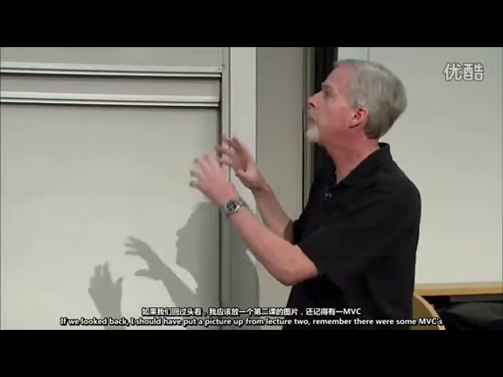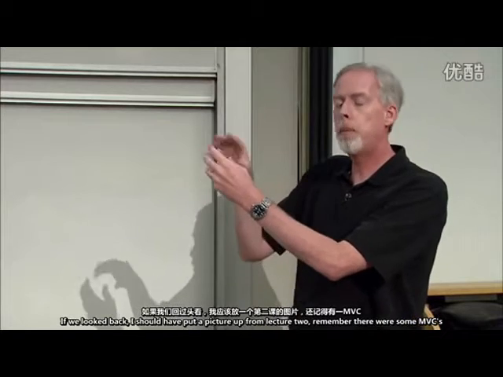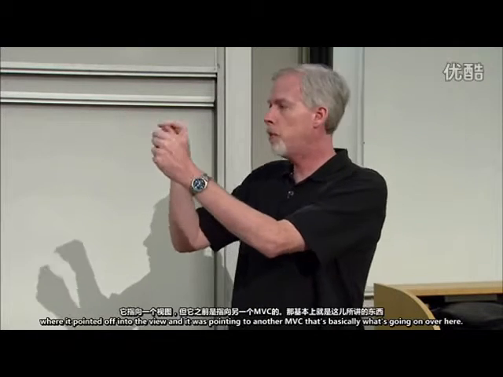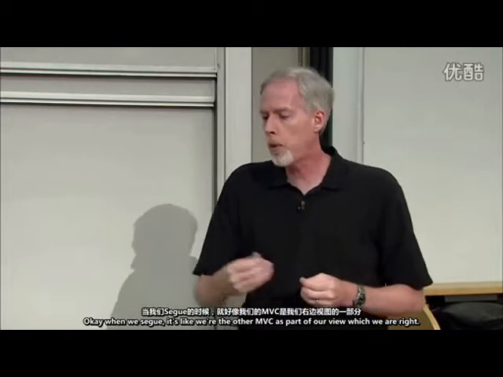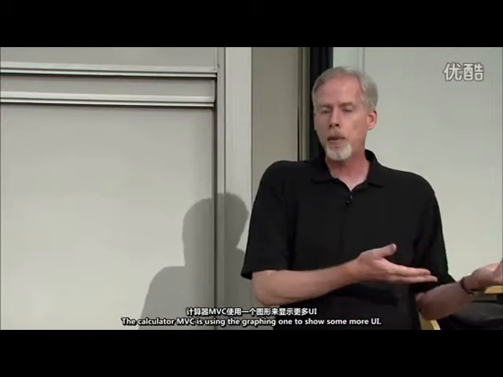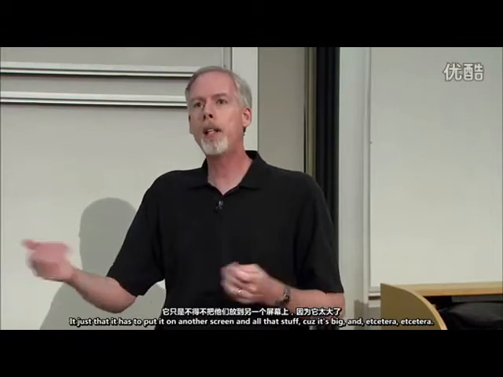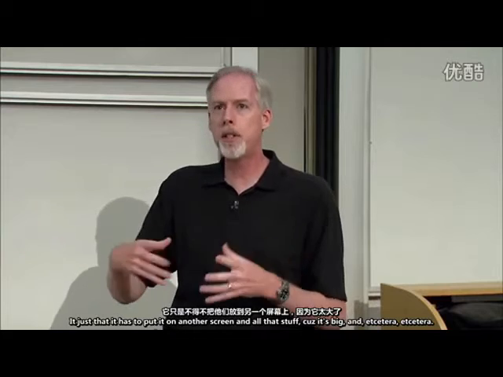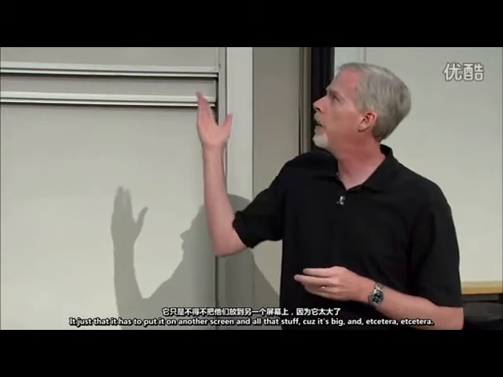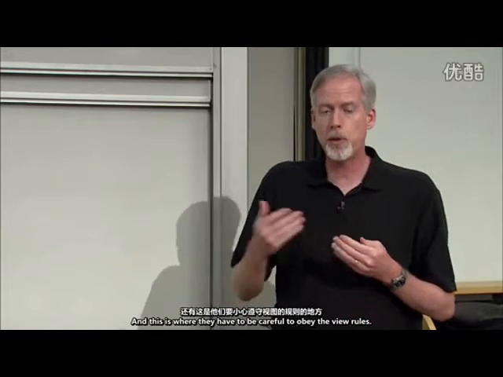If we looked back, I should have put a picture up from lecture 2. Remember there were some MVCs where it pointed off into the view and it was pointing to another MVC. That's basically what's going on here. Okay, when we segue, it's like we're using the other MVC as part of our view, which we are, right? The calculator MVC is using the graphing one to show some more UI. It's just that it has to put it on another screen and all that stuff because it's big, et cetera, et cetera. This is where we manage that interface. This is where we push things onto the screen, and this is where we have to be careful to obey the view rules.